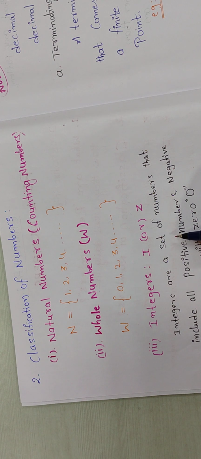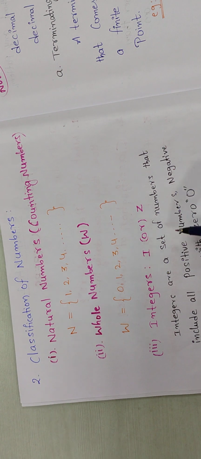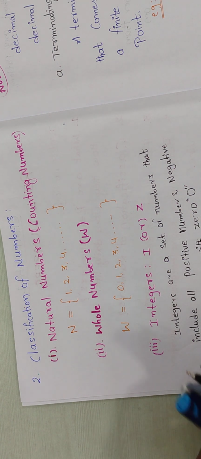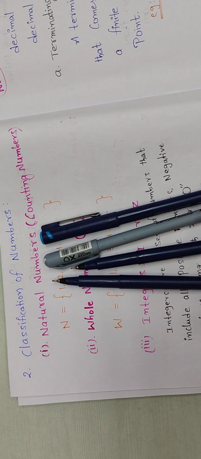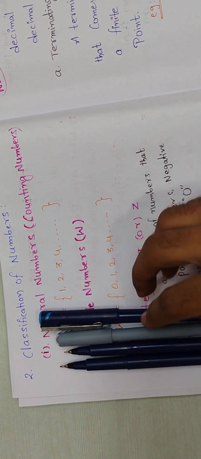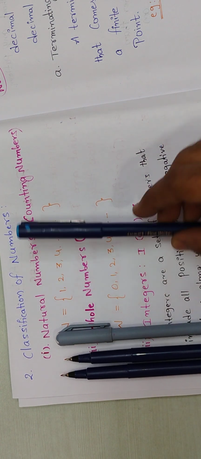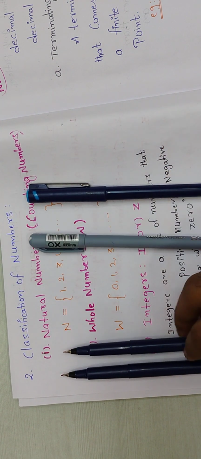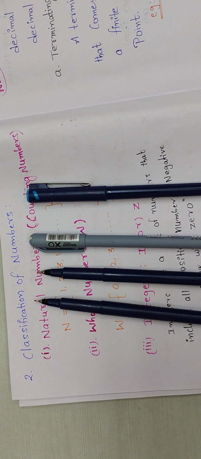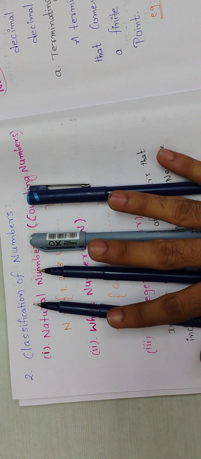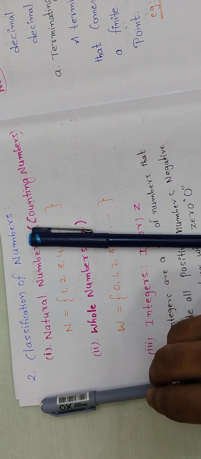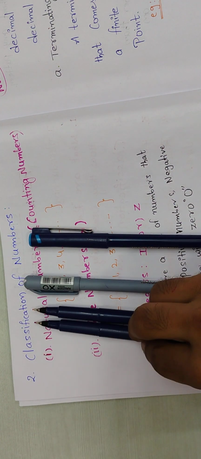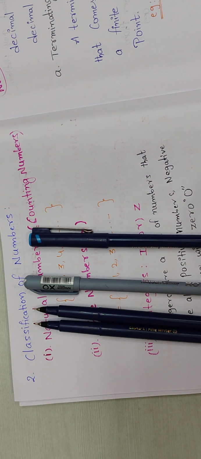How are we classifying the numbers? If we want to count any objects, for example, if I have 4 pens and I have to count how many pens, starting from here it is 1, 2, 3 and 4. Then how many pens do I have here? 4 pens. So for counting we start from 1. 1, 2, 3 and 4, the starting number is 1.